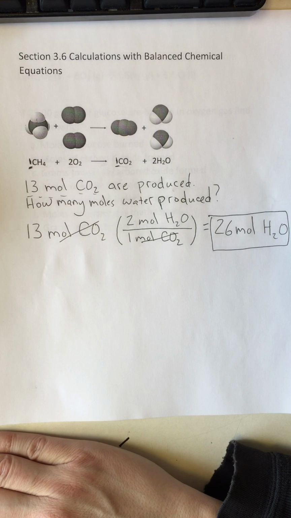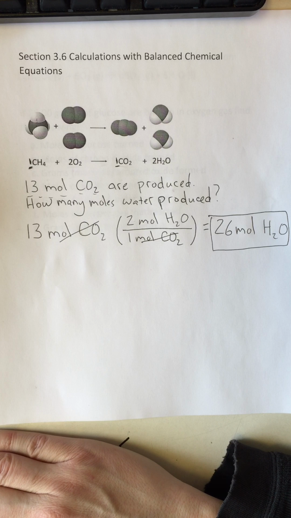Now, I'm going to take this one step further. In the previous section, 3.4, we were looking at mass-mole conversions and mole-mass conversions. We're now going to take that into consideration here. If we form 26 moles of water, or 13 moles of CO2, we're going to find the mass of each product in grams.